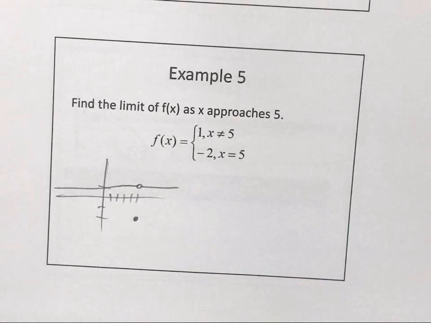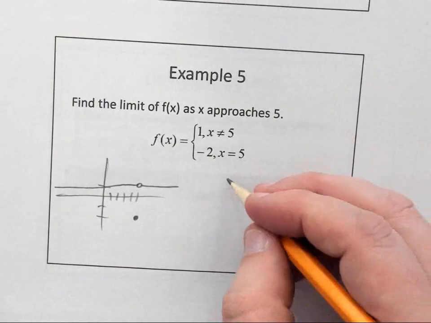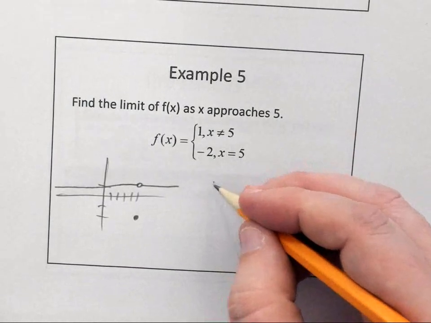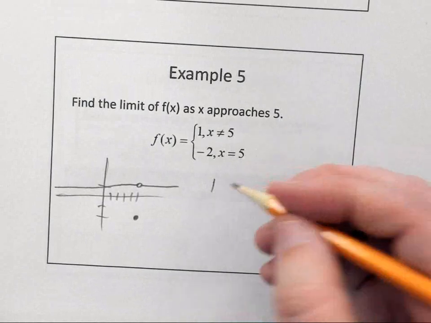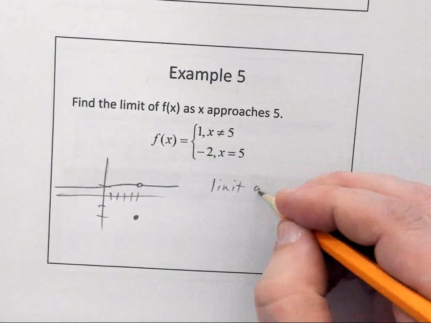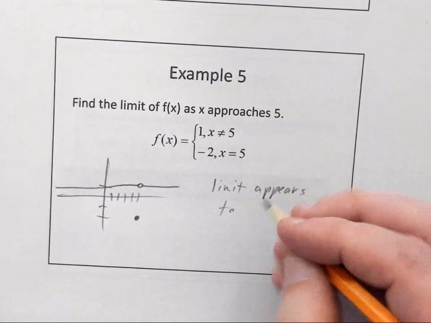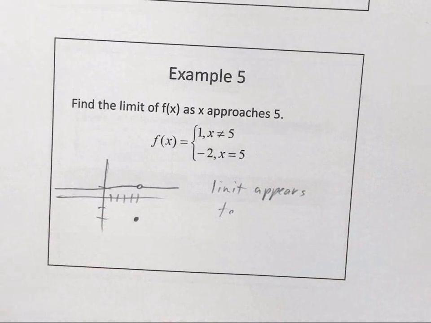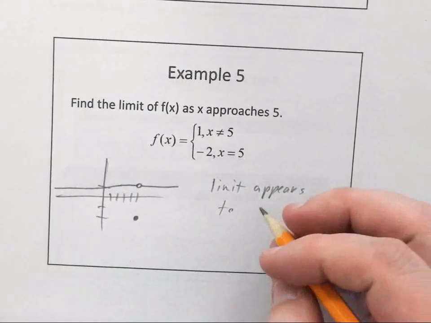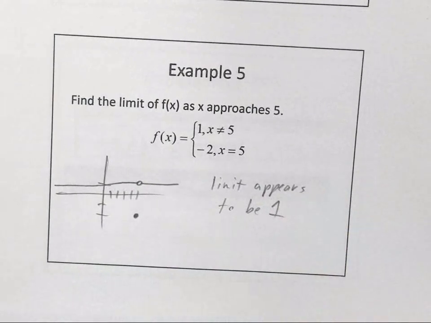So then what would be your limit as x approaches 5? 1. So the idea here, the limit, you would say it appears to be 1. Honestly, if you just put 1, that's fine. The technical answer should be that the limit appears to be 1, because it may be doing something really bizarre that you can't see at that level, but, yeah, if you just put 1, that's fine. We're not going to throw any equations at you that are horribly bizarre.